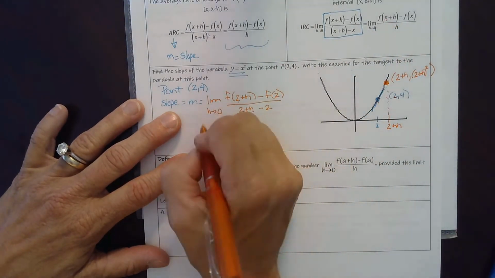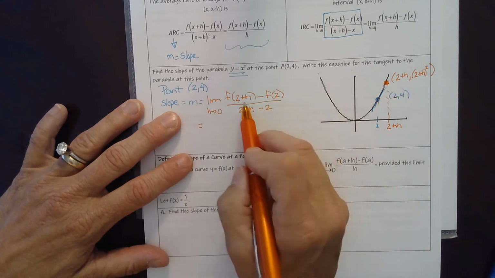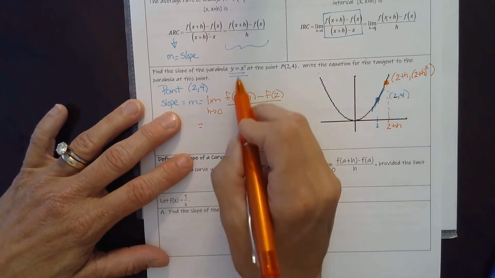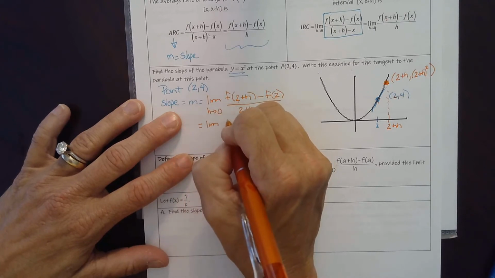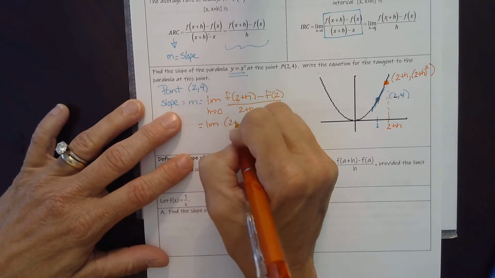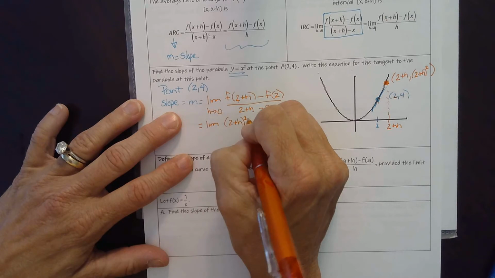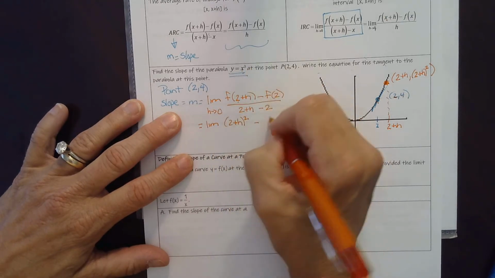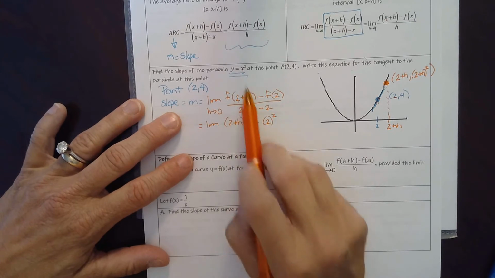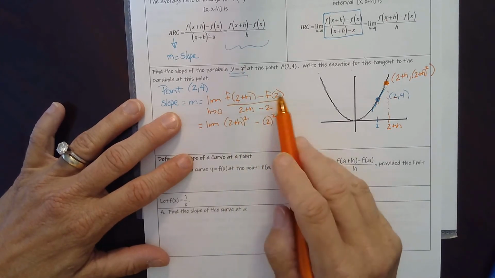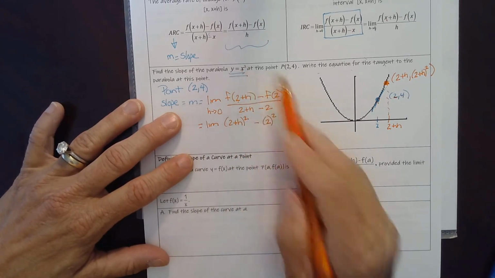So now it's a matter of substituting 2 plus h in for x. So I still have to carry my limit of (2 plus h) squared minus 2 squared. I substituted 2 plus h in for x and squared it. I substituted 2 in for x and squared it.